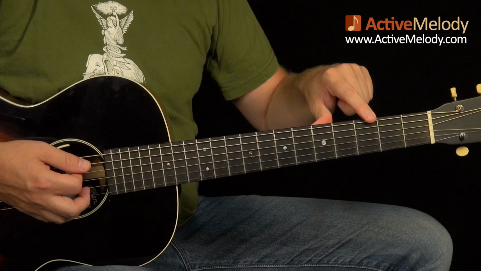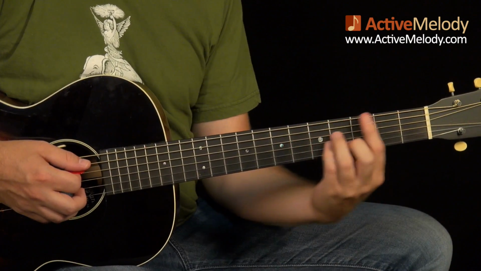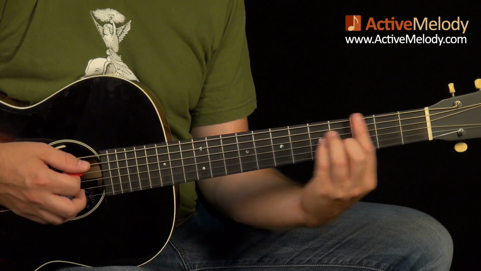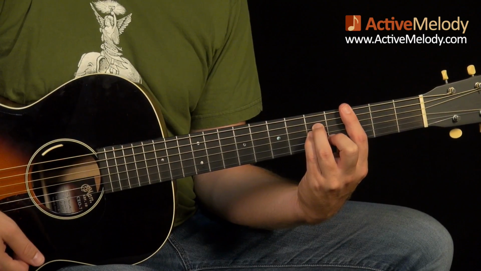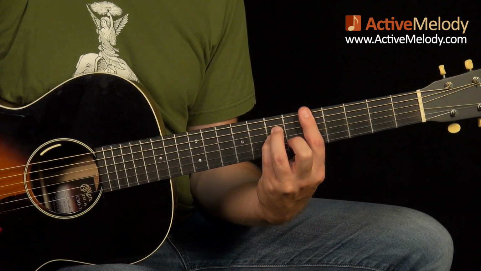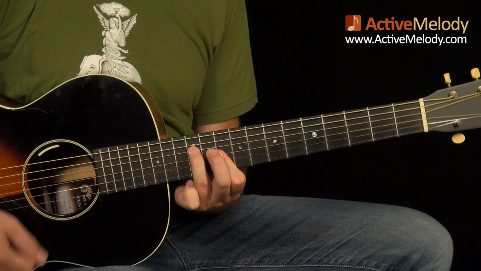So anytime you've got your 4 chord and your 5 chord, the 5 chord is always just whatever you did over the 4 chord, you're just sliding it up 2 frets. So if that's your C minor there, slide it up 2 frets. There's your D minor there, and so forth.